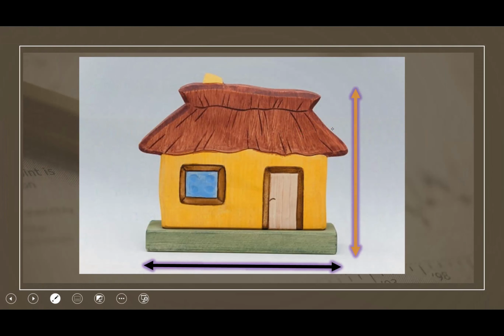Okay? You understand what's the meaning of length and height? Now, let's see this in a picture. What is this picture? It's a house, right? It's a cute house. Now, the length, you see this purple line, the black line over here? This is the length, from one end till the other end. This is the length of the house. And now I want to know how tall my house is. You see the orange line over here? This shows me the height. This means how tall my house is. Now you understand what is length and height?